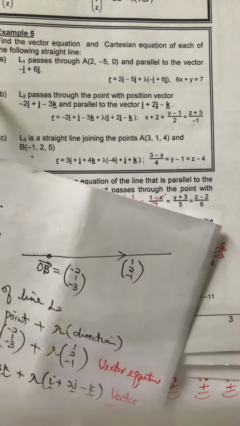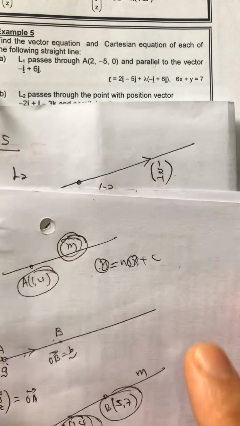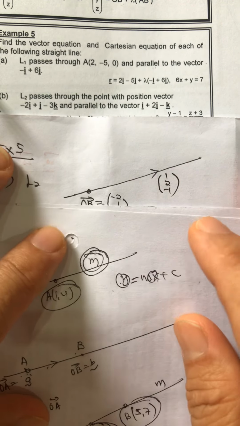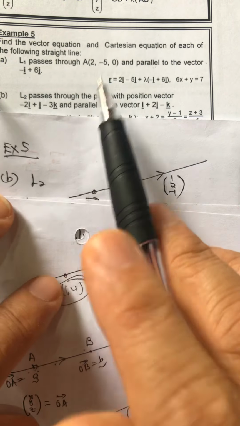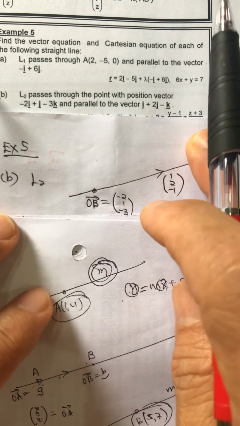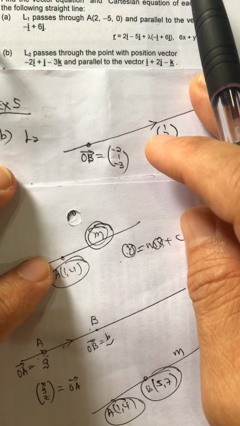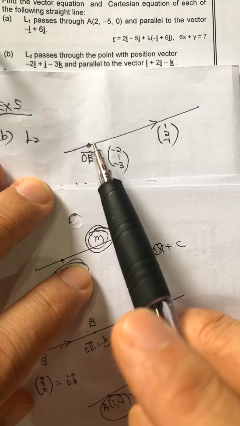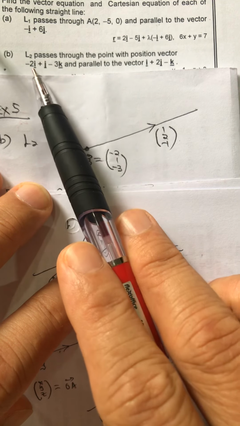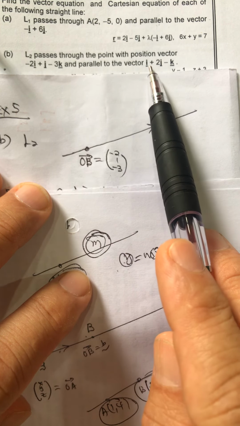Example 5, part B. L2 passes through the point with position vector... Now you are given the point. I show you, of course, later you don't have to draw this diagram. I just remind you. So this is the point, and parallel to the vector.